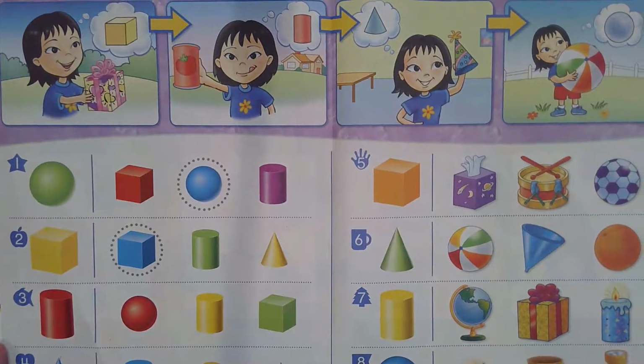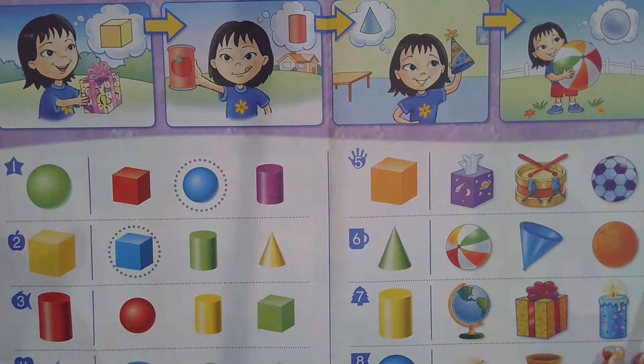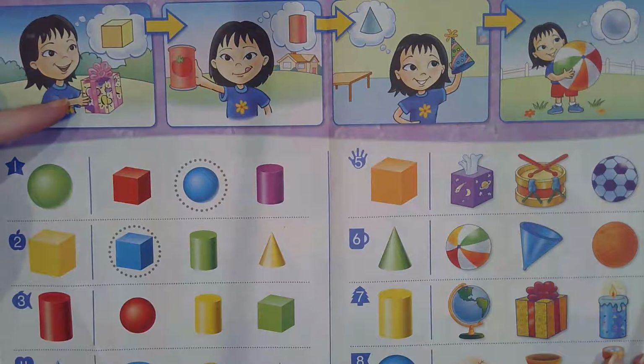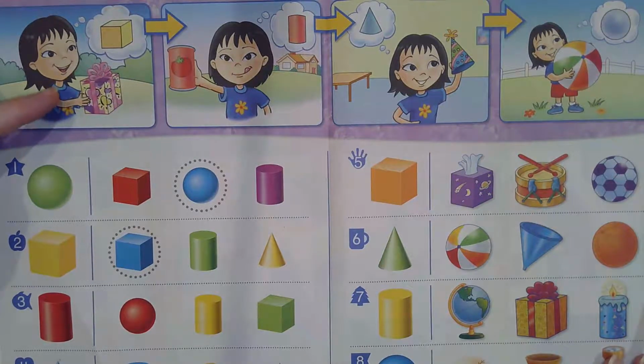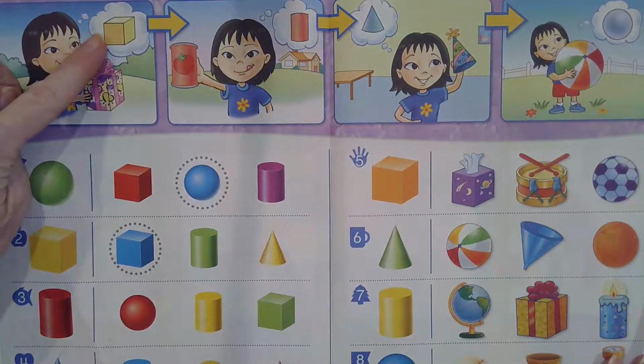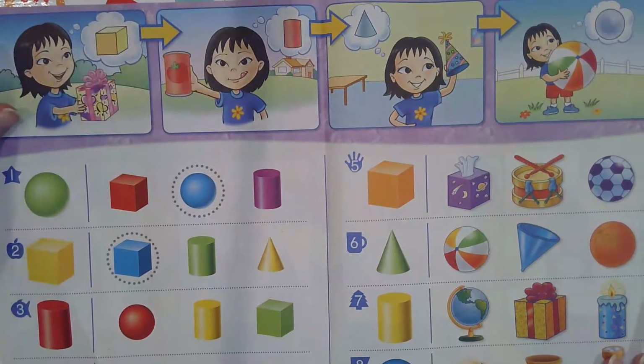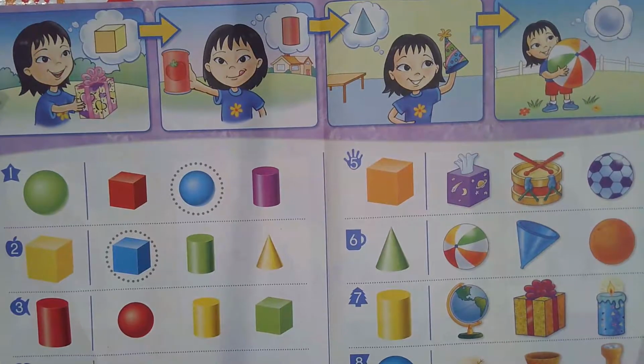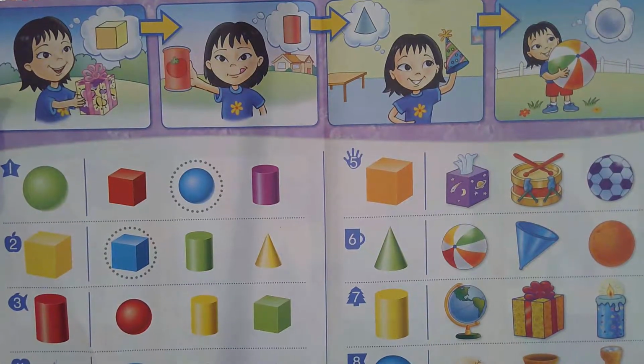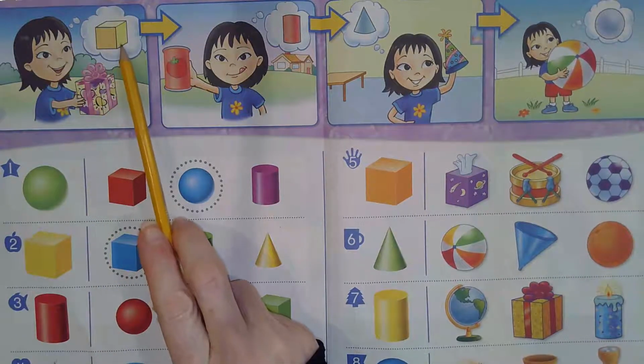This is Lynn. What is Lynn holding over here? A present. What shape is it? It looks like a cube. So what things in your home have this shape? Well, we were talking about tissue boxes maybe, or just a regular box, or even blocks that you play with.